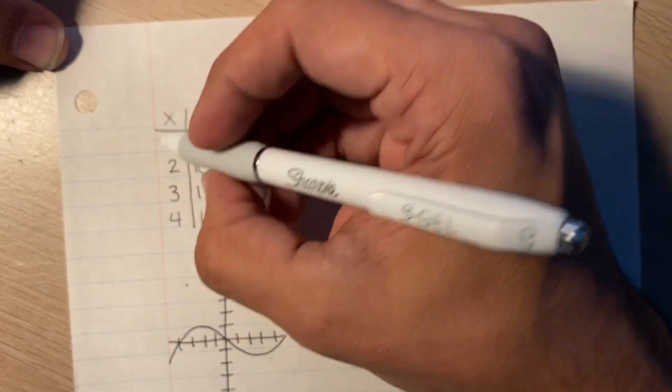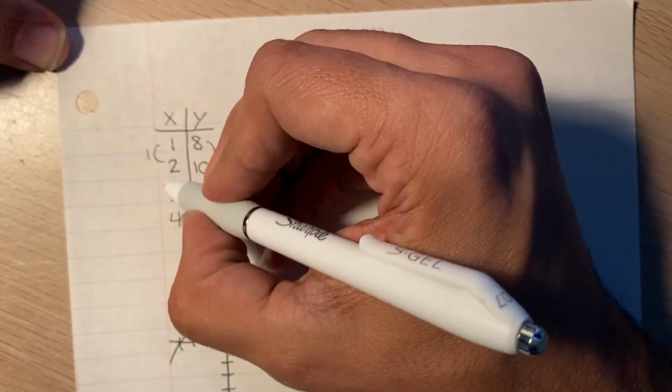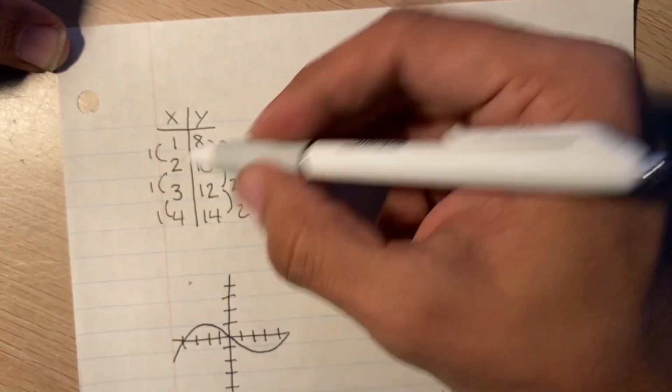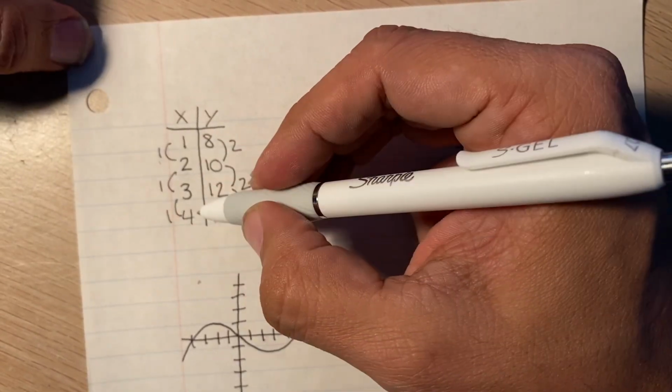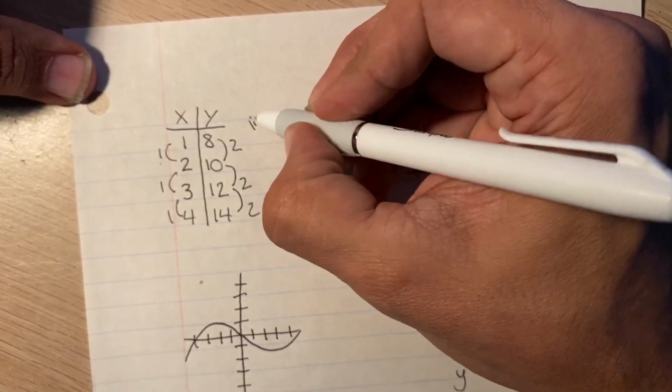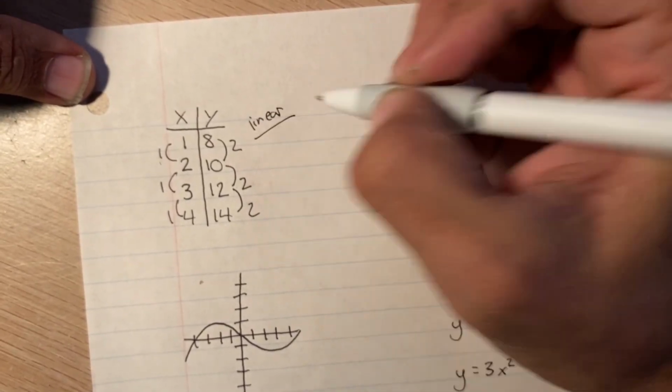Let's check the denominator. So this goes up 1, and up 1. So the slope is 2 over 1, 2 over 1, 2 over 1. The slope is always 2. So this is linear. This is going to create a straight line.